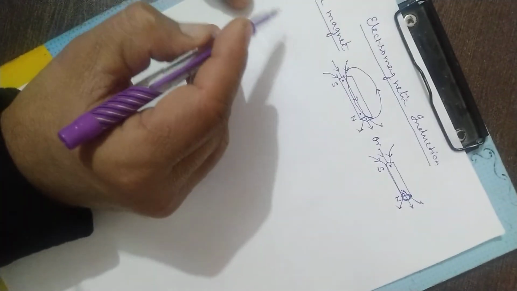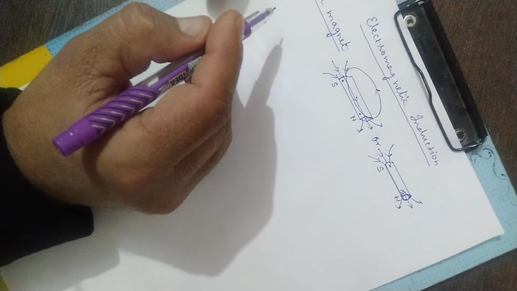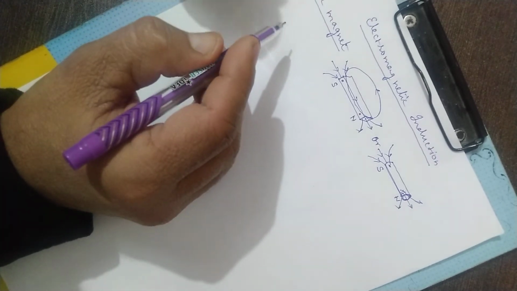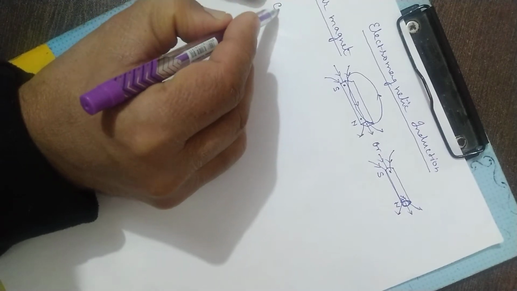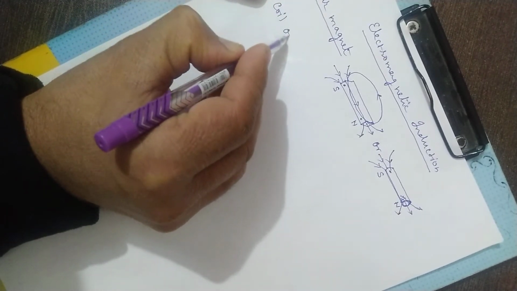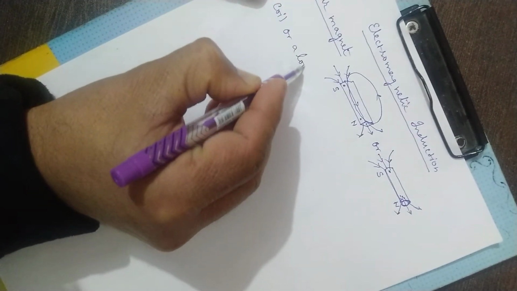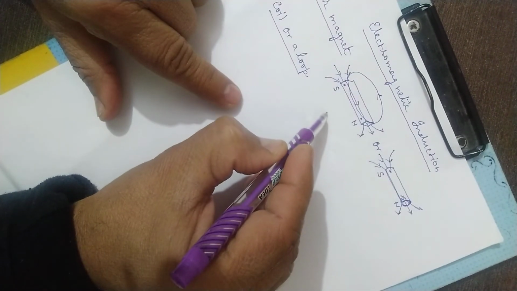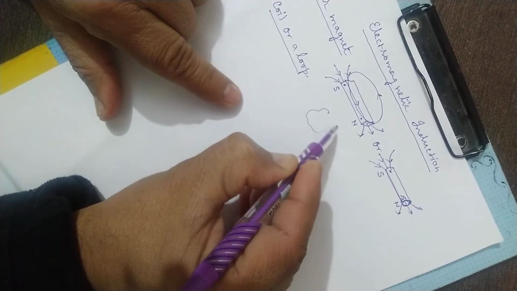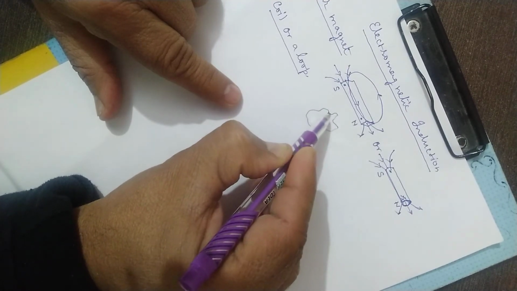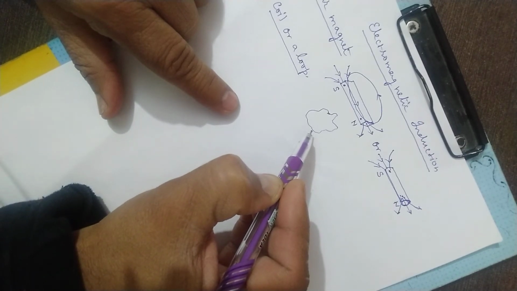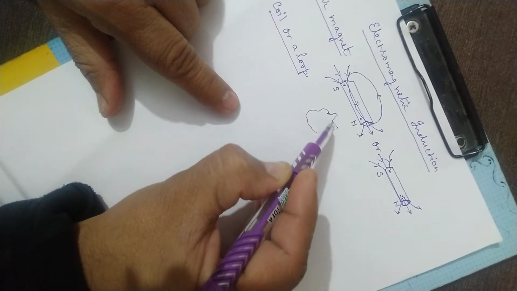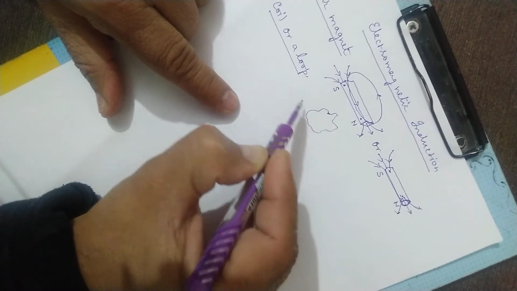Another important aspect of the experiment is a coil or a loop. Loop means any shape but a closed wire, a wire whose two ends are connected with each other.